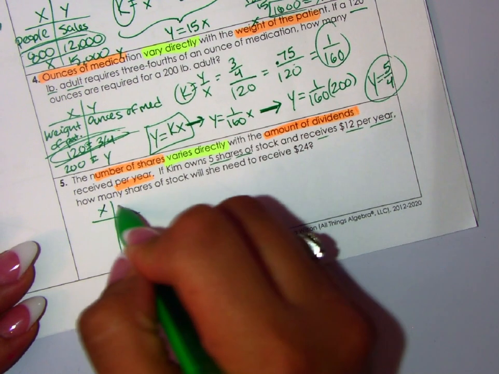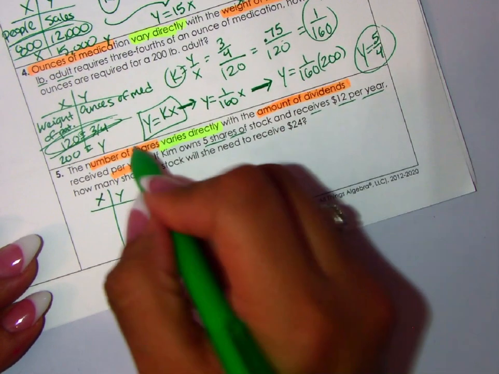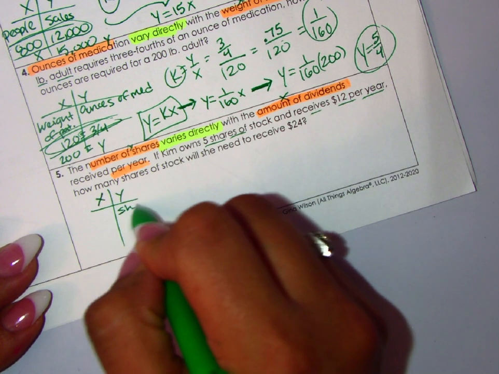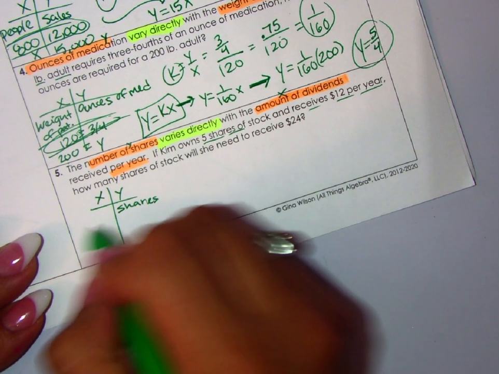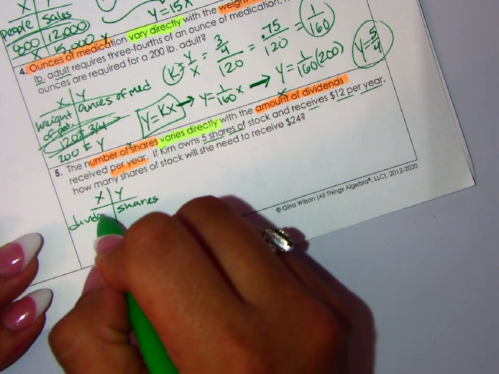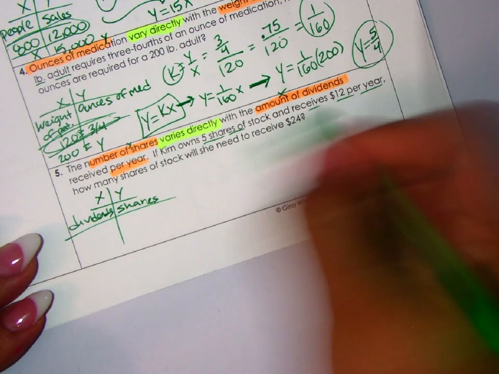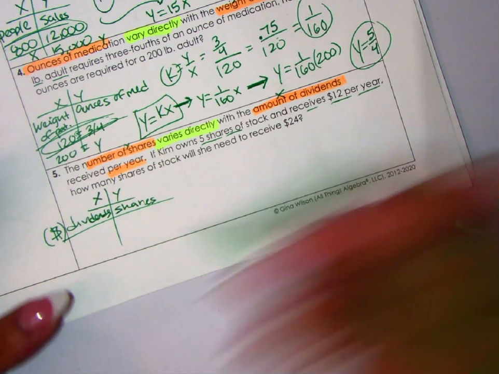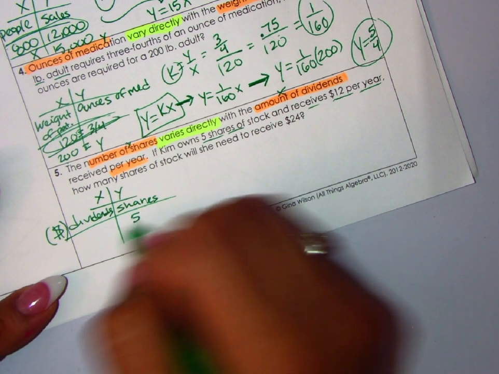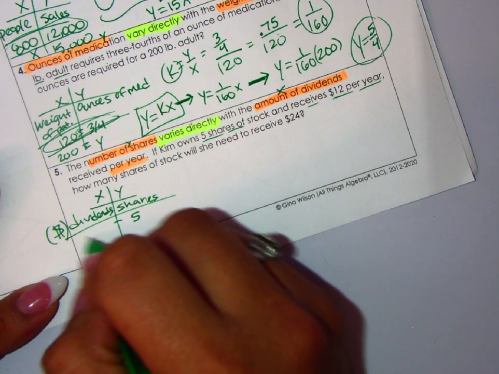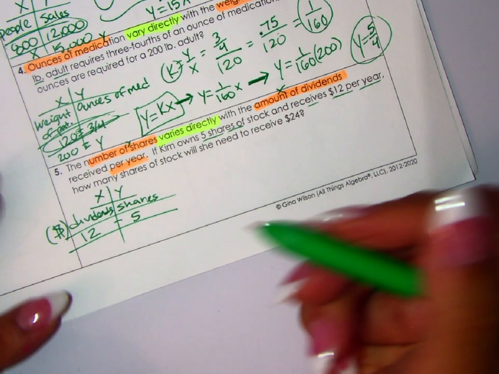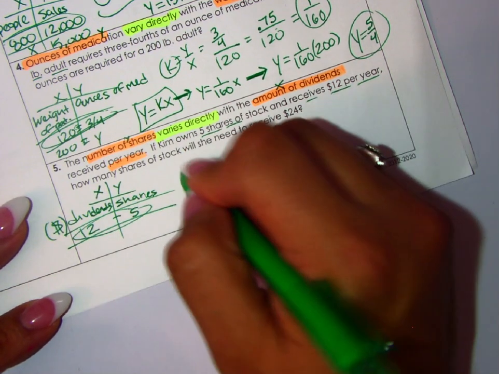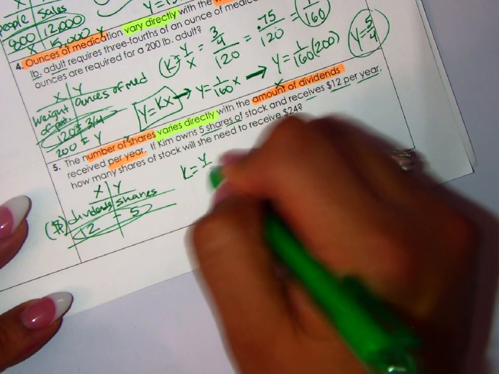So if we set this up in a mini table with things that they represent, this is y varies directly with x. Y is your shares. X is your dividends. Which, if you read, it says money. And we're going to have 5 shares equals for $12 per year. This is the combination of x and y that can give you that constant.